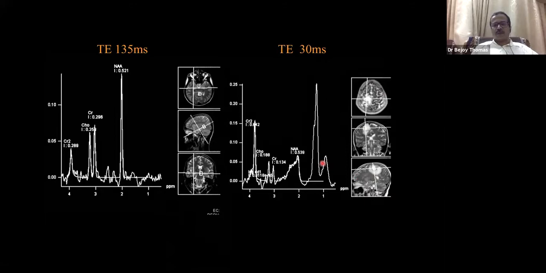So this is a T30, which is a low T spectrum. We can see multiple peaks. One is at 0.9 ppm, and the other is 1.3 ppm. So these could be a lipid, lactate and macromolecular complex from 0.9 to 1.3 ppm. Then at 2 ppm, you get the NAA, N-acetyl aspartate, which is a neuronal marker. On the left side at 2.4, you get the GLX peaks, which are the glutamate and glutamine peaks.